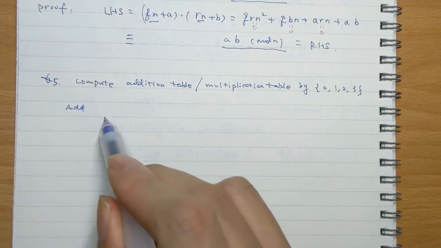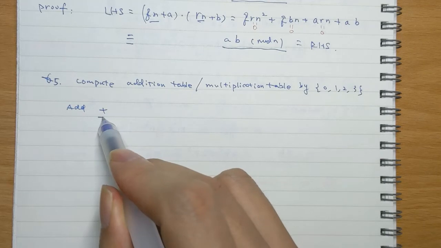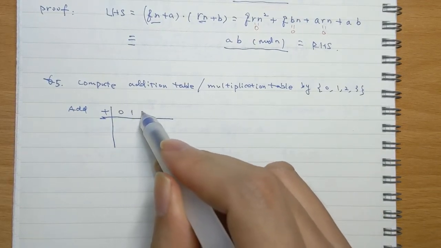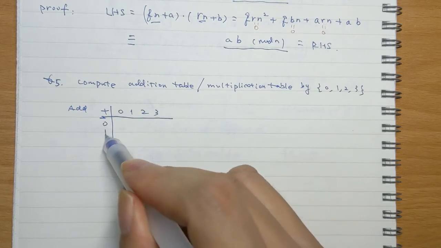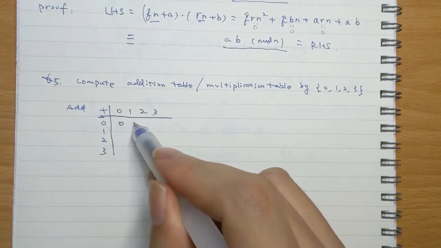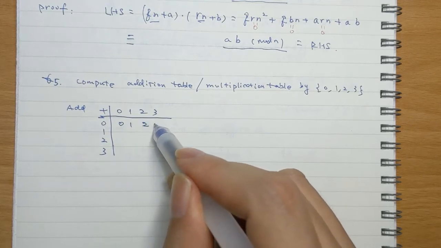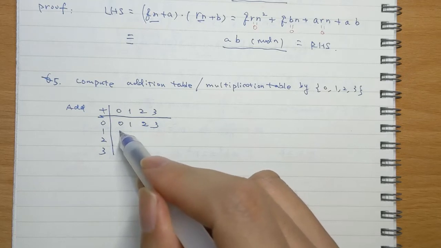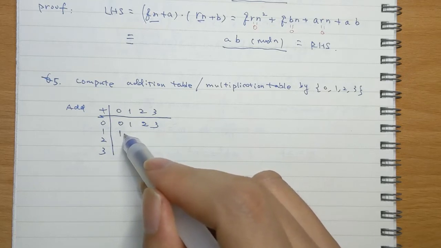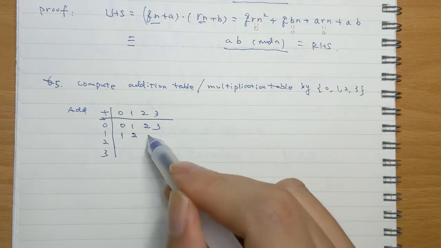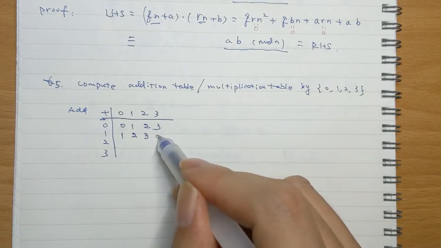So addition, we can draw the table as the following: 0, 1, 2, 3. Then we'll fill the blanks: 1, 2, 3, 0.